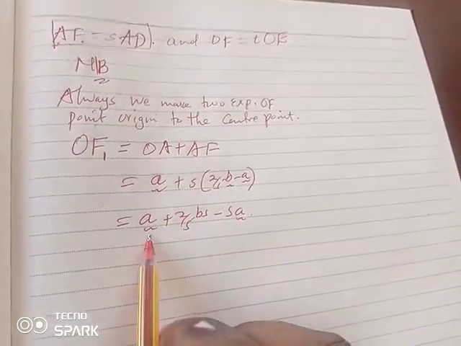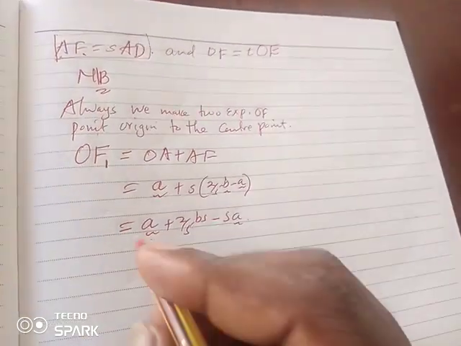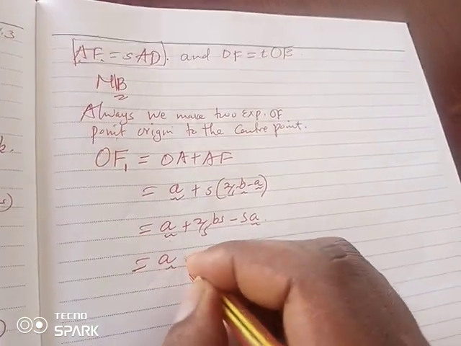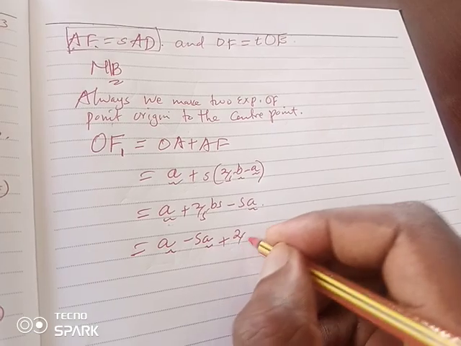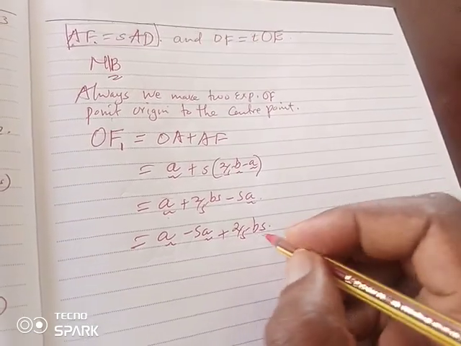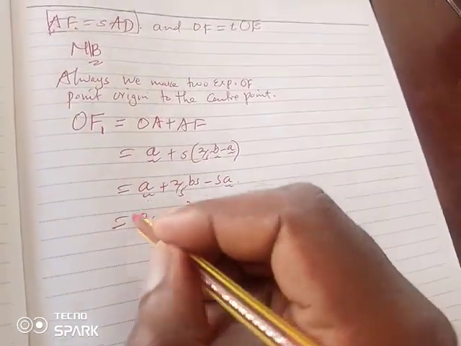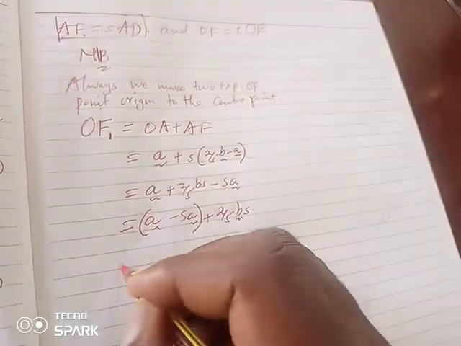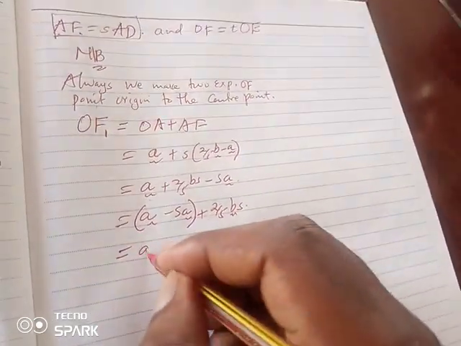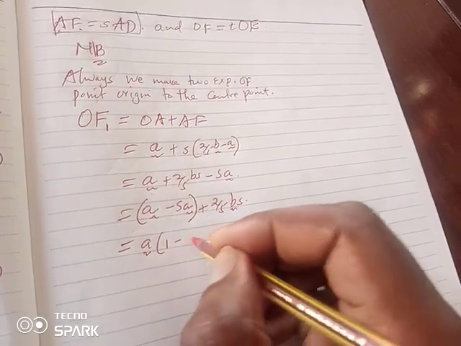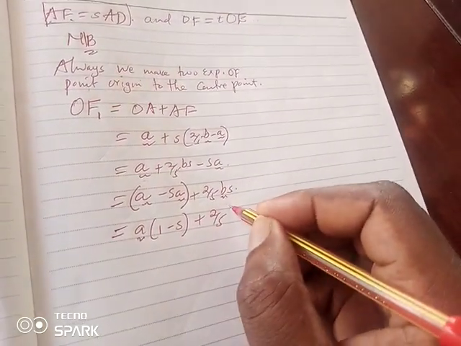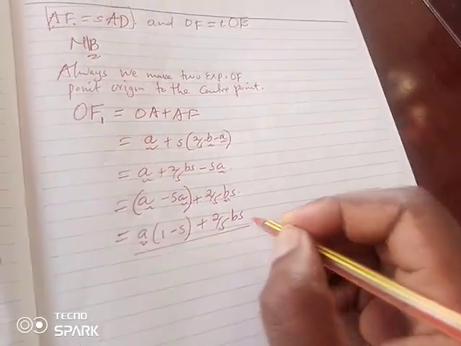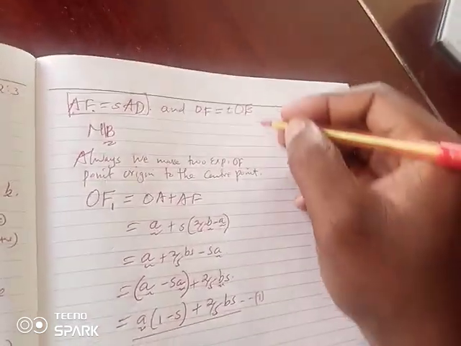Don't leave your equation at this stage. You have to factor. Bring the common factors together. So A minus SA plus 2 over 5 BS. So we have to factor out A. So A shall go there: A(1 minus S) plus 2 over 5 BS.